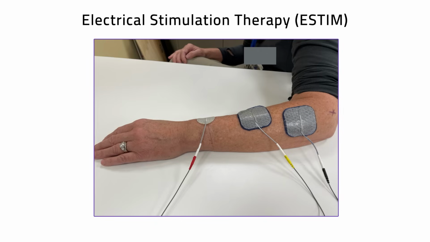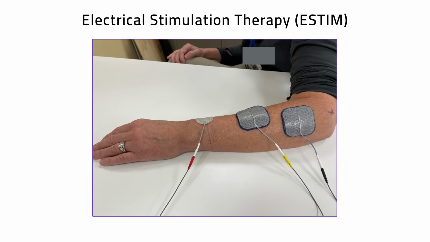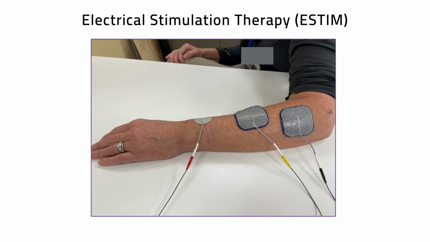So for those of you that are already doing E-stim, you hear me talk quite frequently on this channel that you absolutely should not be doing E-stim without doing it in the context of some task-specific training. But I would challenge you to go a step further based on this article and throw in some mental imagery.